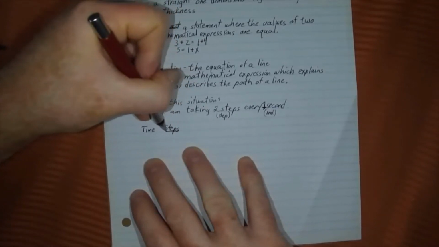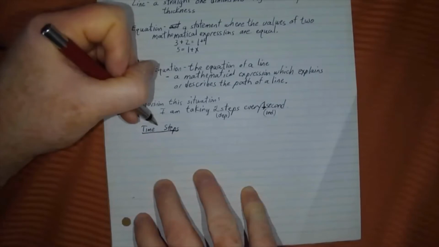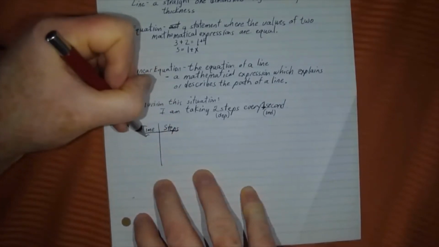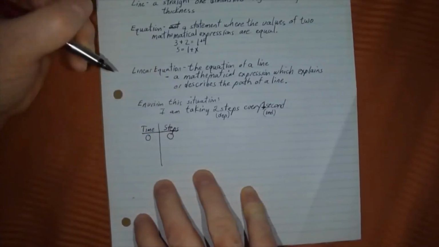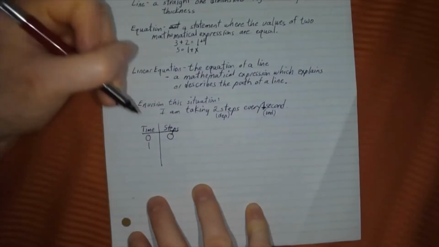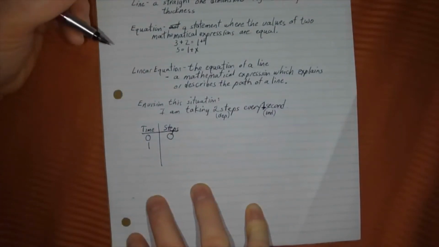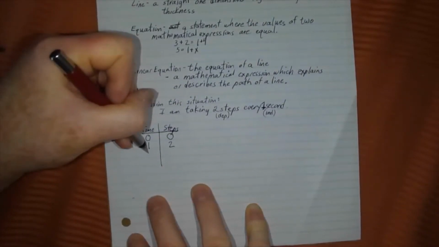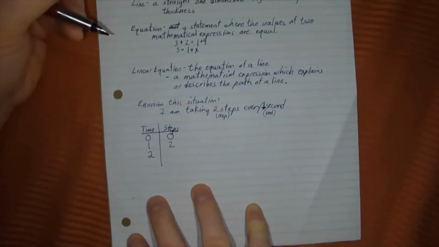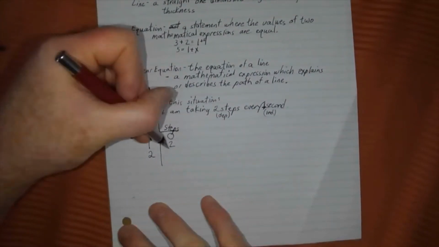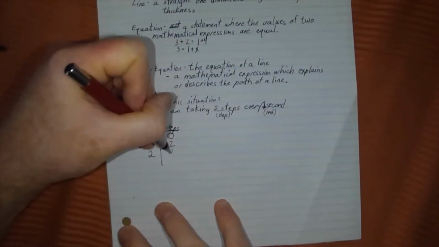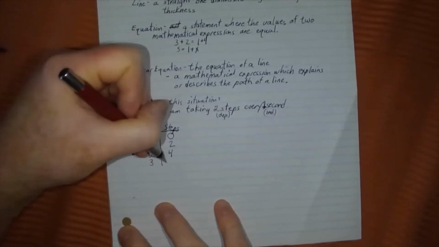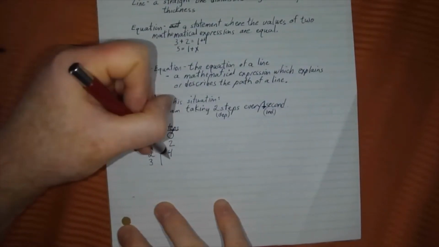Okay. So I'm going to make this assumption now. At time 0, I've taken 0 steps. At time 1, how many steps have I taken? 2. Another second passes. I go from 1 second to 2 seconds. I've taken 2 more steps, so I've taken 4 steps. Time 3, 6 steps. And it would continue on and on like this.